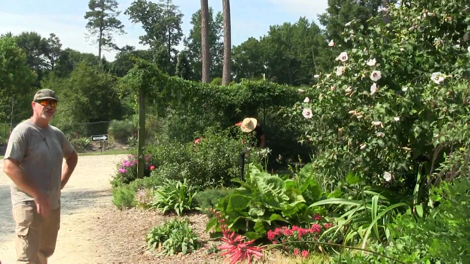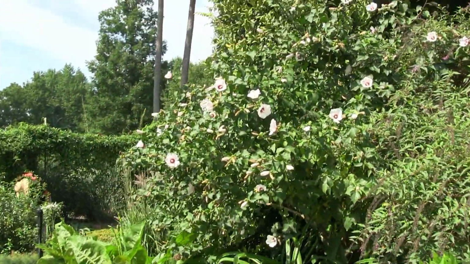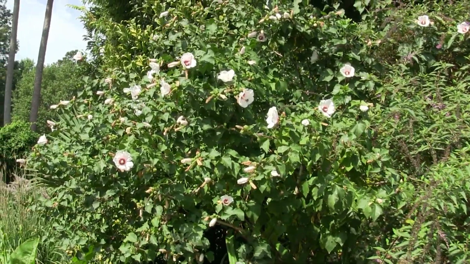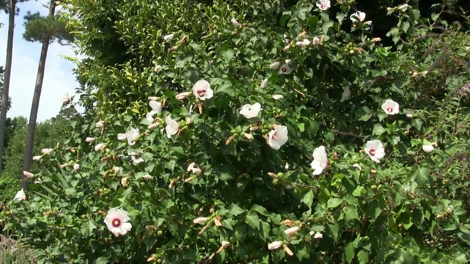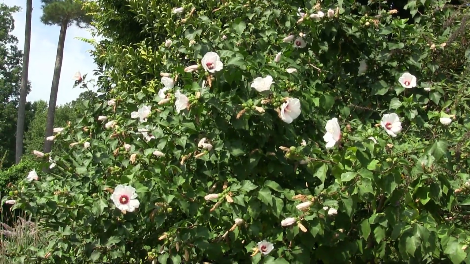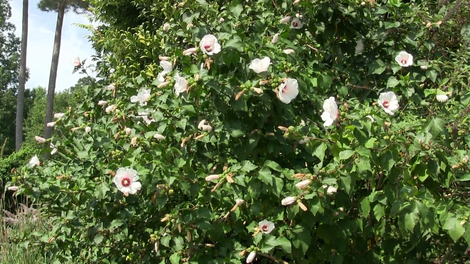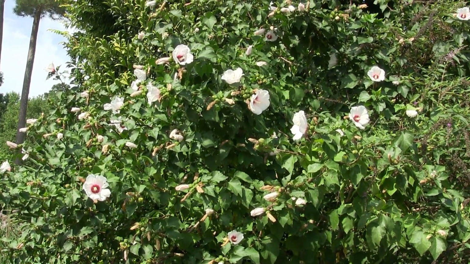A lot of our native hibiscus die to the ground and come back up, and many of these are cultivars that are hybrids based on some of our native species. They die all the way to the ground, pop right back up in the spring, and by mid to late summer, you've got beautiful blooms. As long as they're well watered, they will continue to bloom.